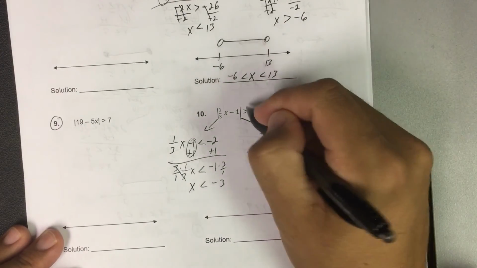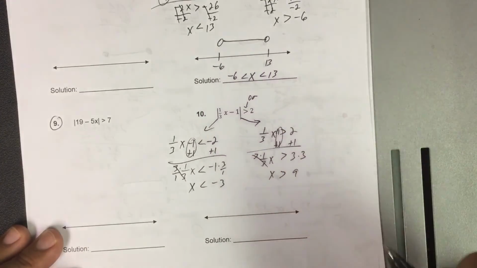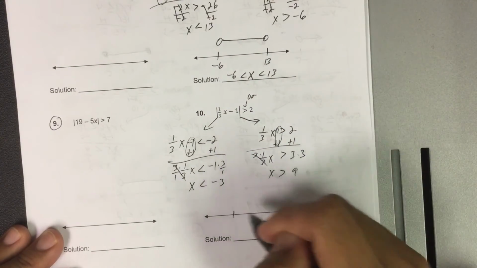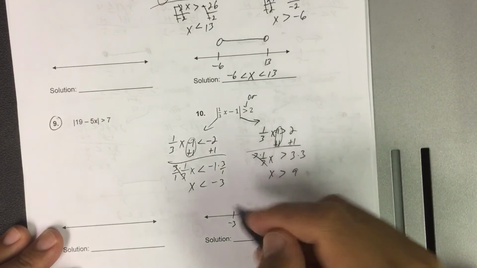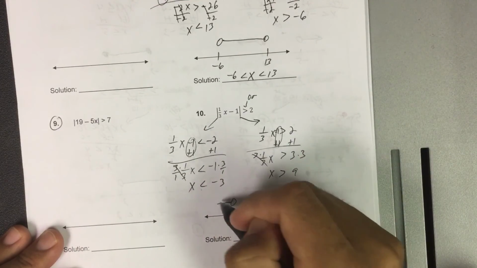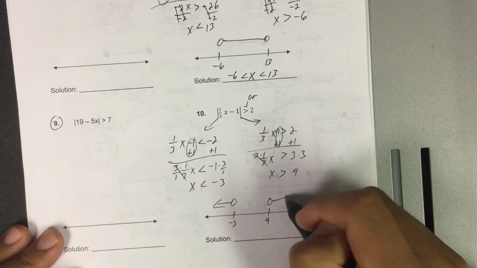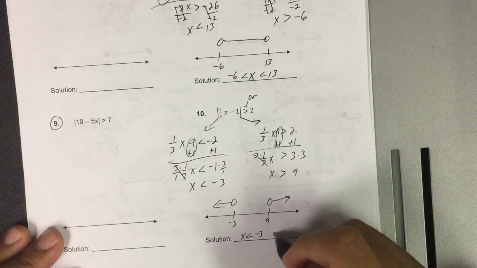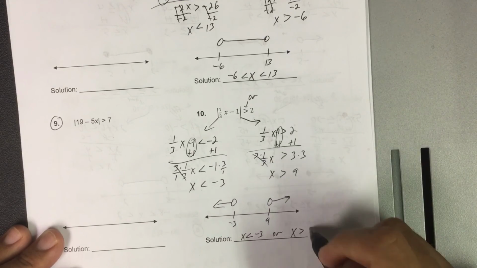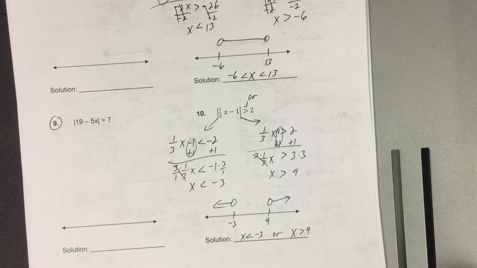It was a greater than, this is an or. So I should have two different equations going a different way. So I got negative 3, positive 9. X is smaller than this or greater than that. So the x is less than negative 3 or x is greater than 9. Not too bad, right?